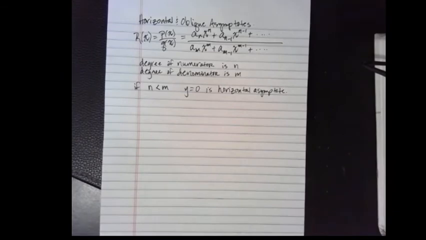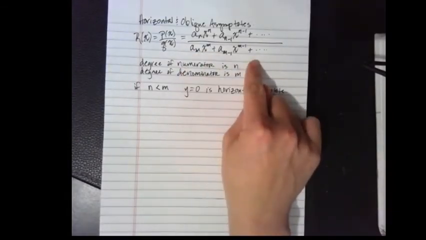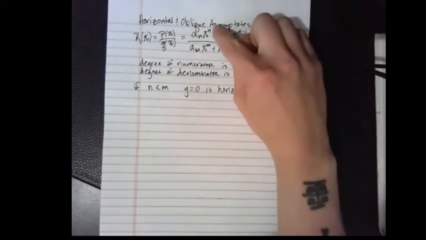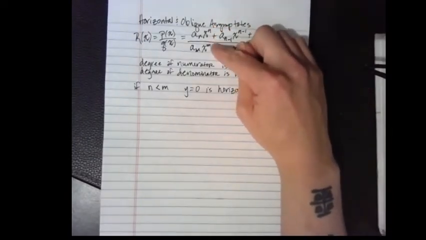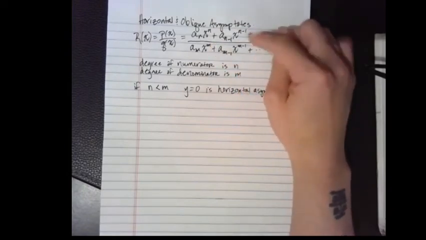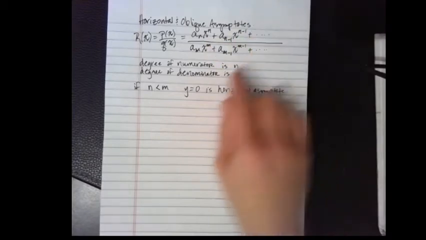There's not a whole lot of math there. You're doing it by inspection, looking at the exponents on your leading terms in the numerator and denominator. If the one in the numerator is smaller than the one in the denominator, y equals 0 is your horizontal asymptote.